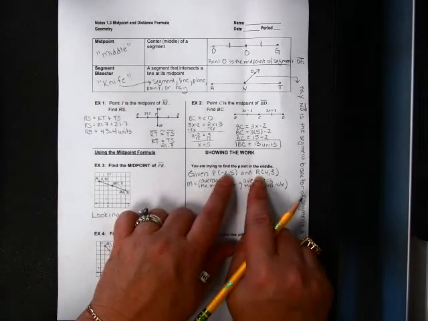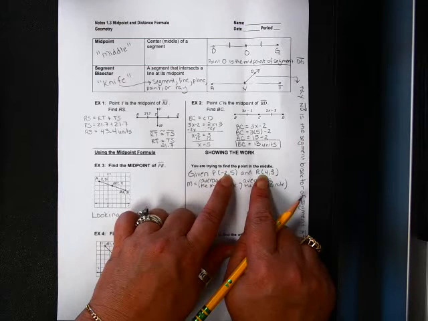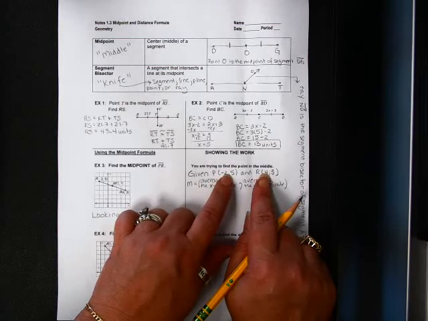Okay, so remember average, it's like when you're averaging grades, you're going to add up all your grades and divide by however many grades you have. Well, here I have 2 x-coordinates. So I'm going to add both of those up, and since I only have 2, I'm going to divide by 2.